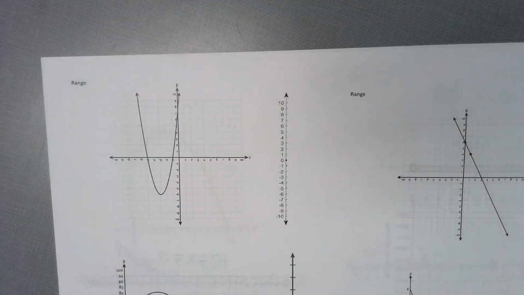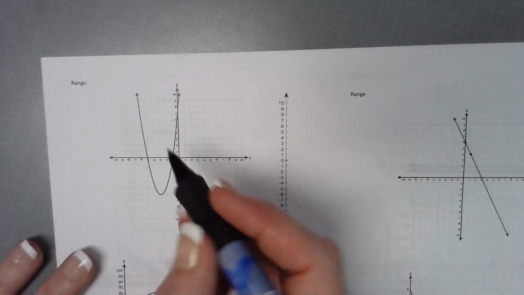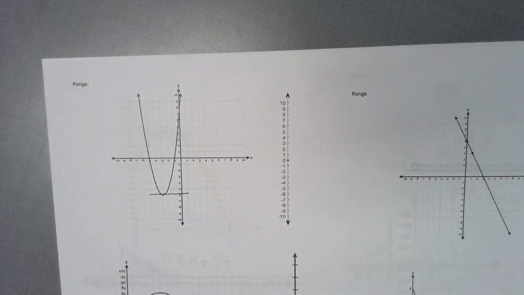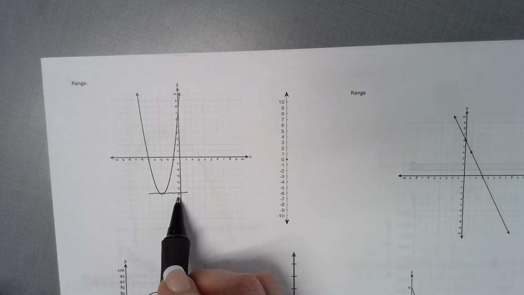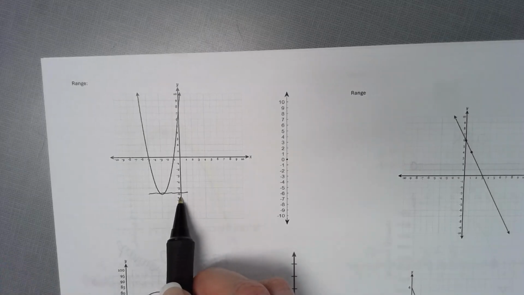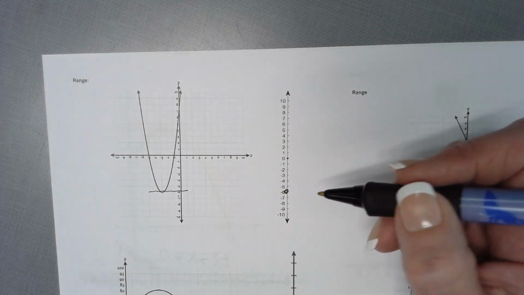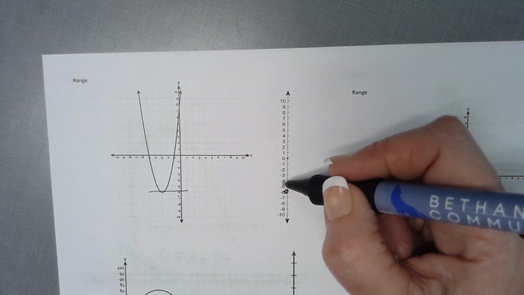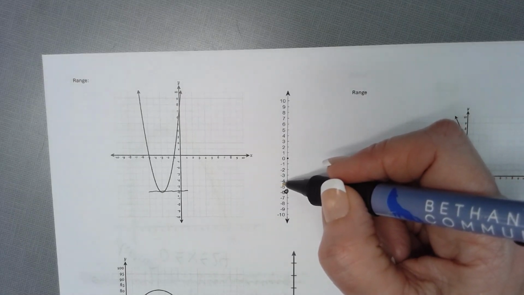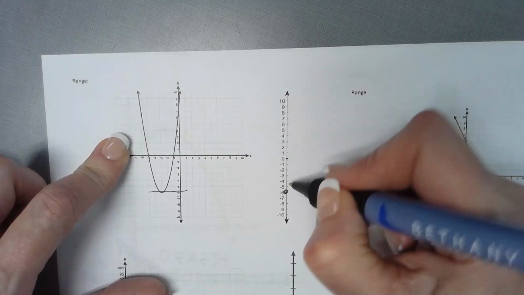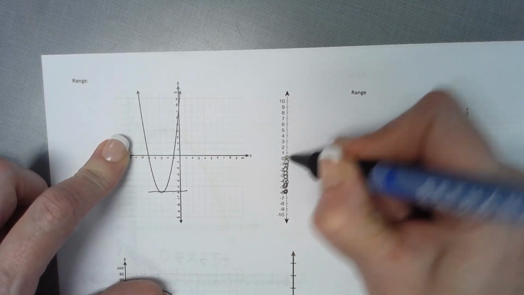The range. What are the Y values on this graph? Well, think about this. This is called a minimum. Well, what does a minimum mean? It means the lowest place on the graph. The minimum means the lowest place on the graph. Well, what is that? Negative 6. Let's put a dot on negative 6. Now, is my graph above it or below it? With arrows. So y'all, if I want to represent these values, I'm going to shade this way.